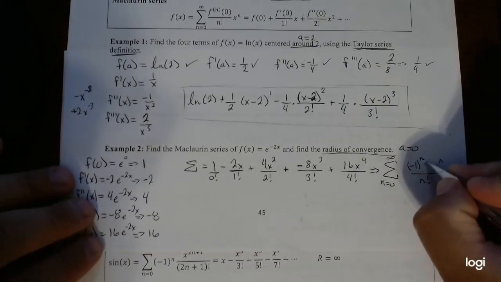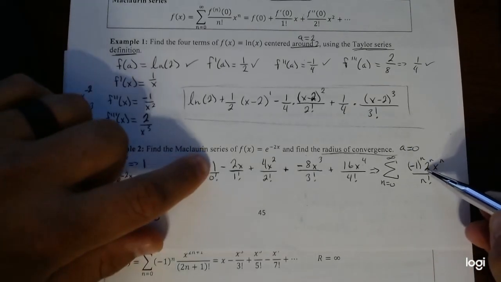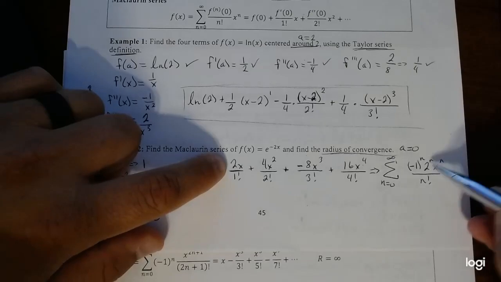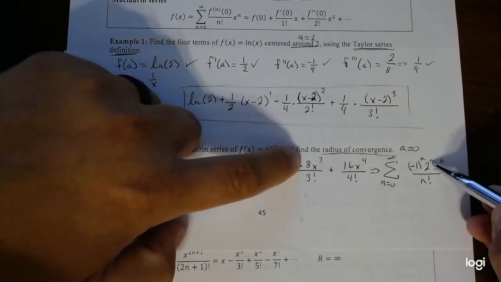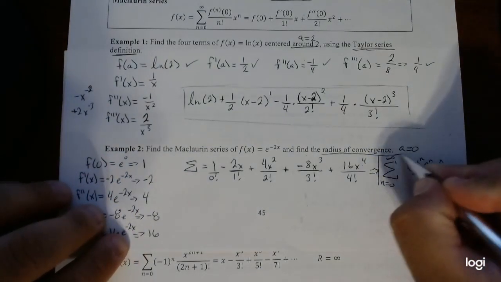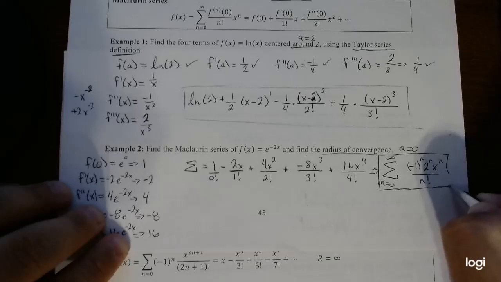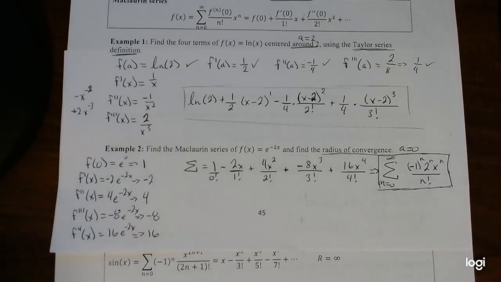So this is 2 to the n power, because 2 to the 0 power is just 1, then 2 to the first power, second power, third power, fourth power. So there we go, this is our Maclaurin series for this function.